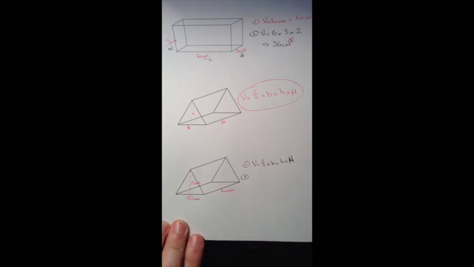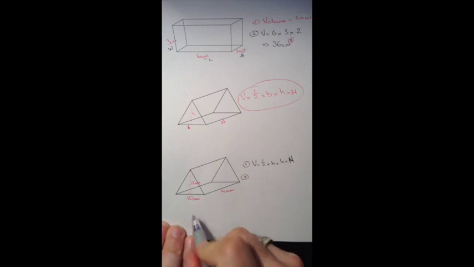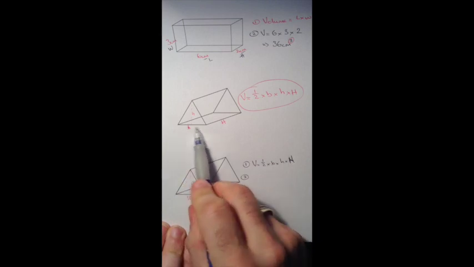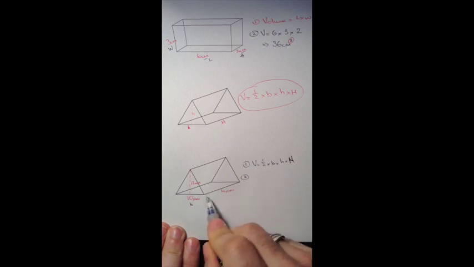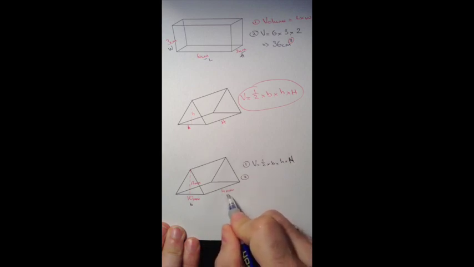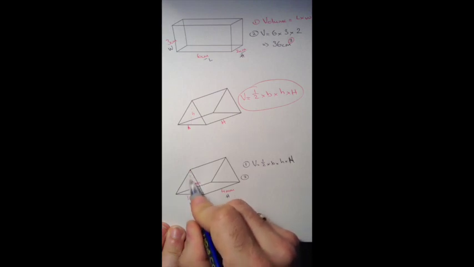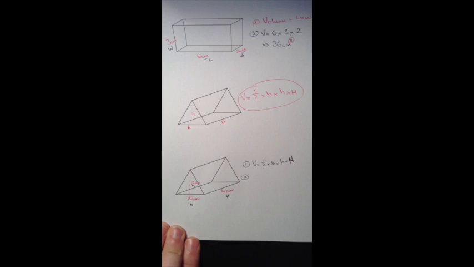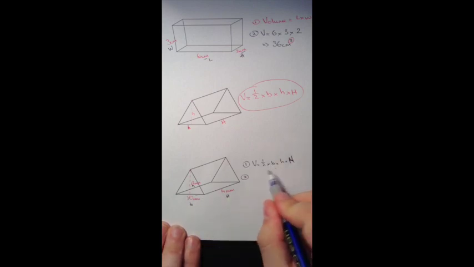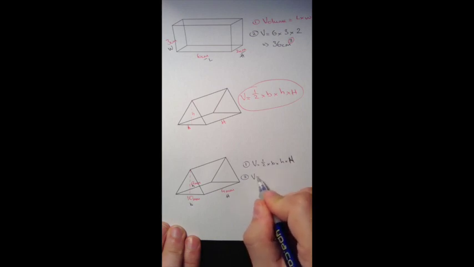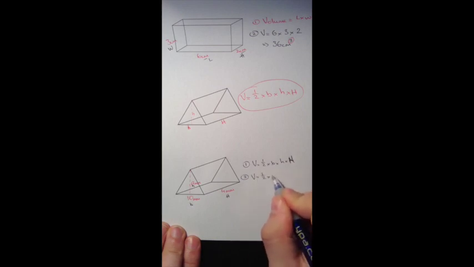If we go back to our original shape here, we know from above that the base, the B, is 10, so we can call that little b. The height of our triangular prism is going to be 4, and the actual height of the triangle at the front there, we can give that a little h. Now we substitute each of these numbers into our formula that we've already written. So we have V equals 1/2 times 10 times 12 times 4.